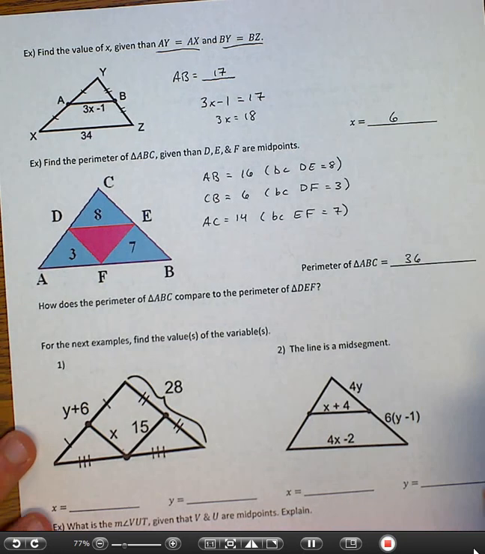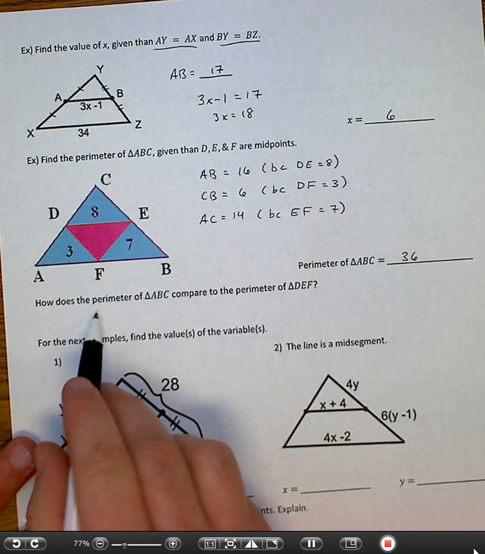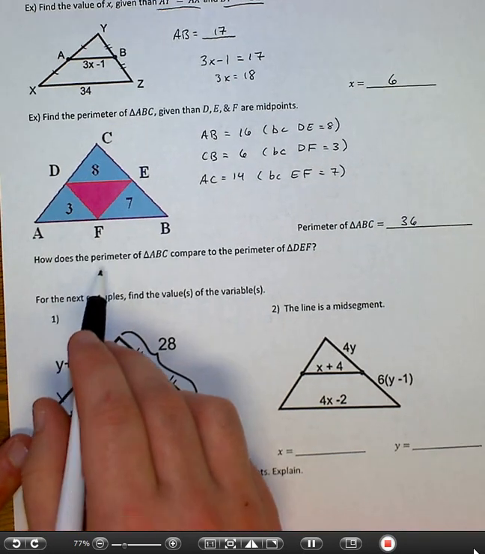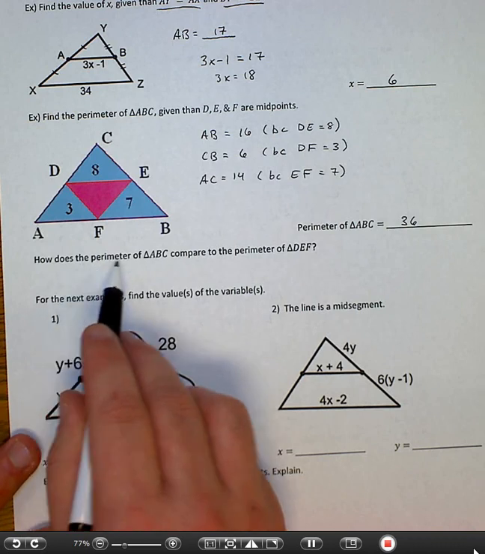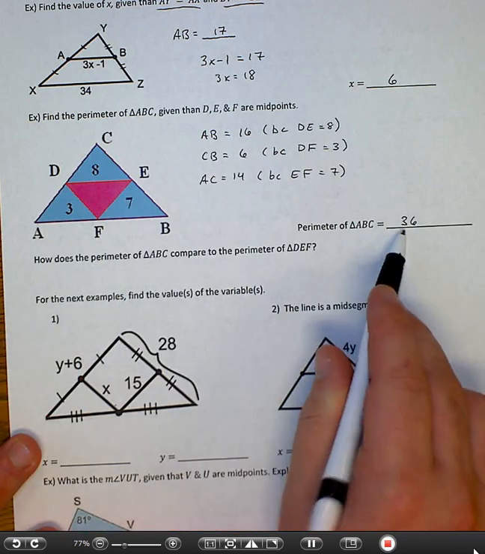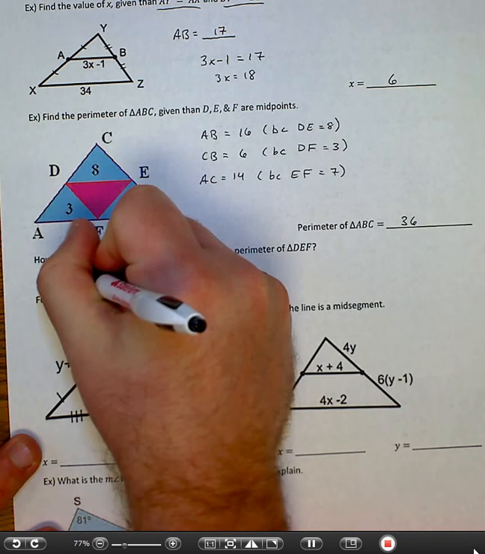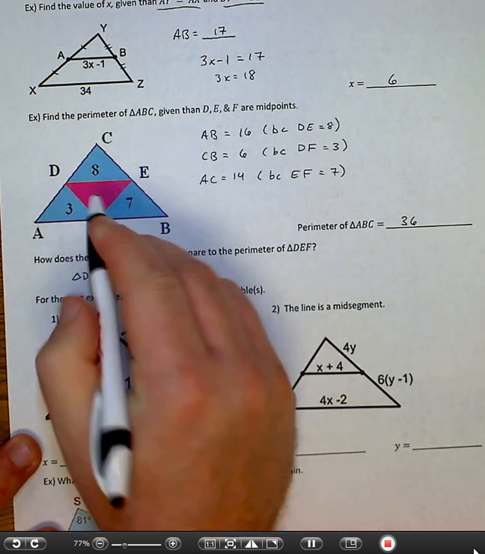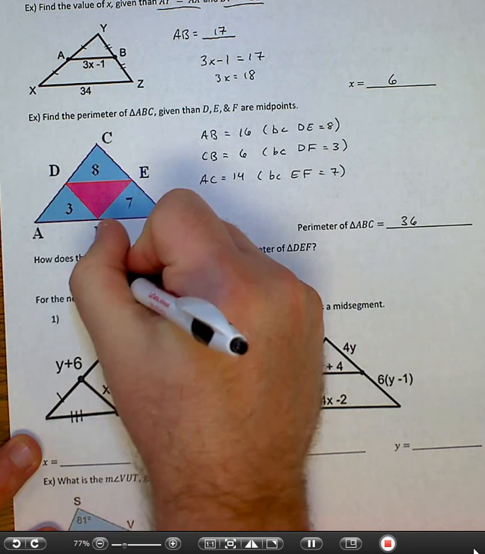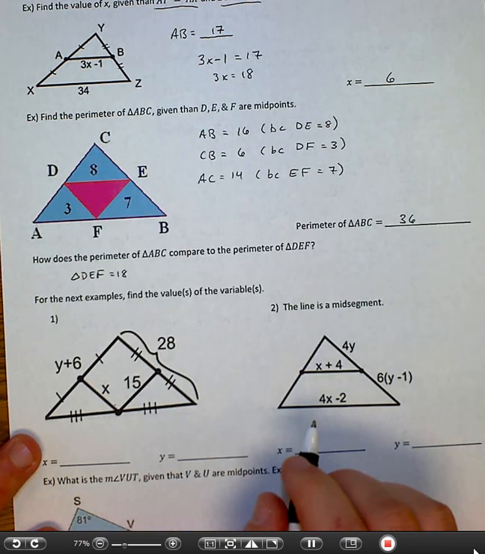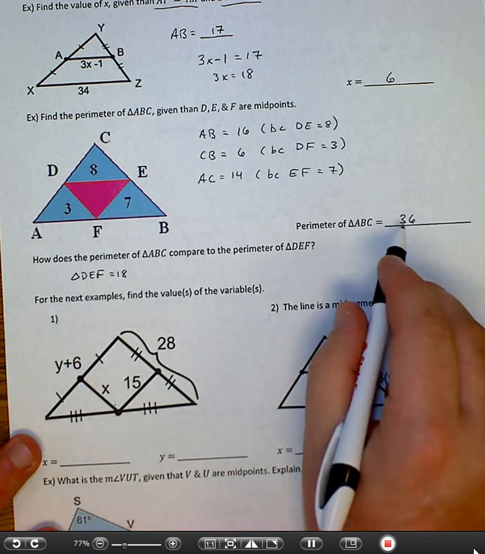Okay. Next question, I want you to see this. Nice little relationship they have. How does the perimeter of triangle ABC, the one we just found, compare to the perimeter of triangle DEF? Well, the perimeter of triangle DEF is 8 plus 7 is 15 plus 3 is 18. Okay? Hopefully you see that that's half of that.